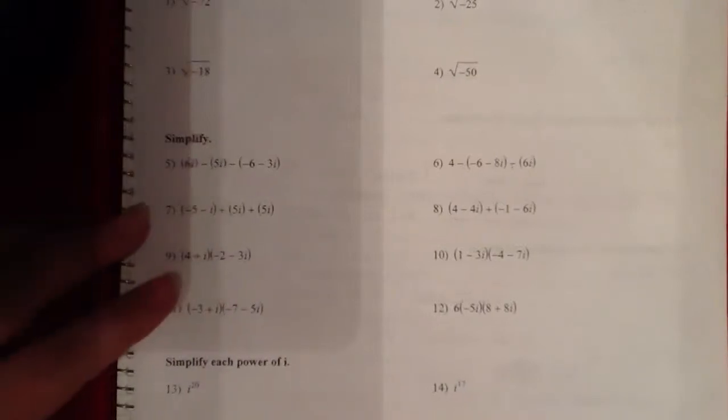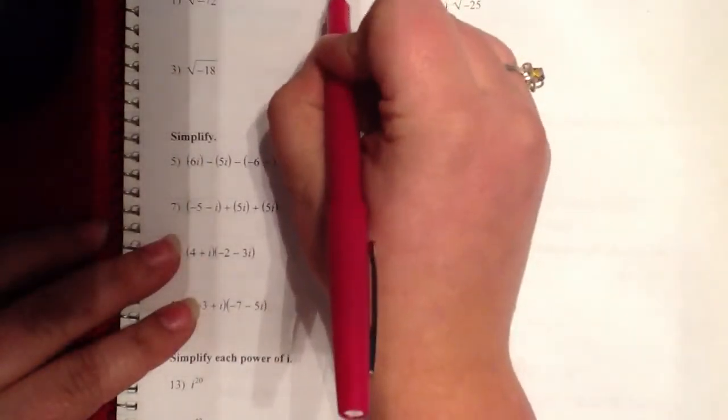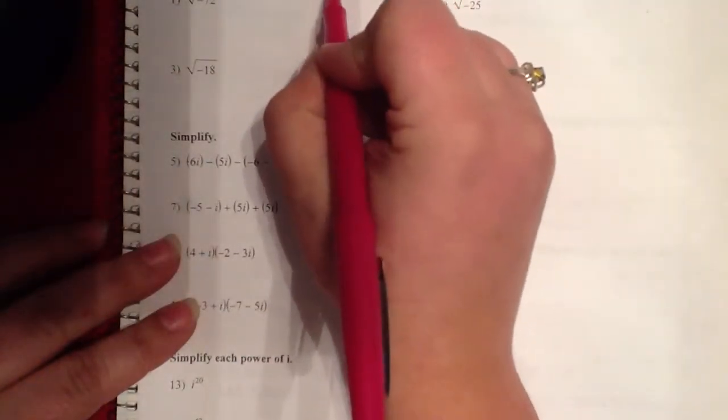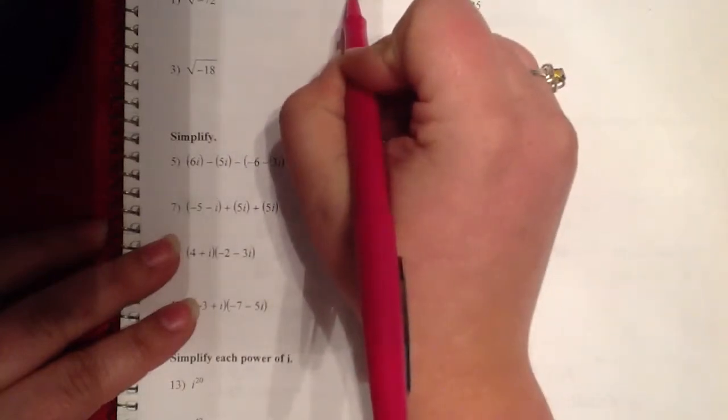Now it's time for our complex numbers review. First thing we're going to do is simplify some radicals. Remember, when you're simplifying radicals, the first thing you do is make a factor tree. I see we have a negative, so I'm going to factor out a -1 first.